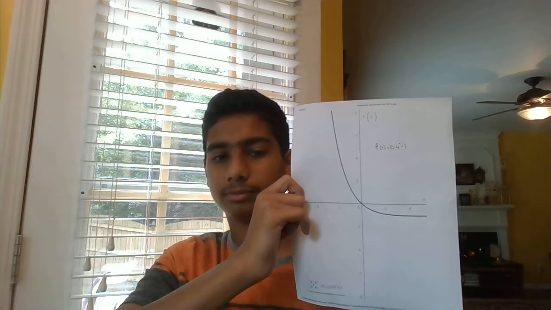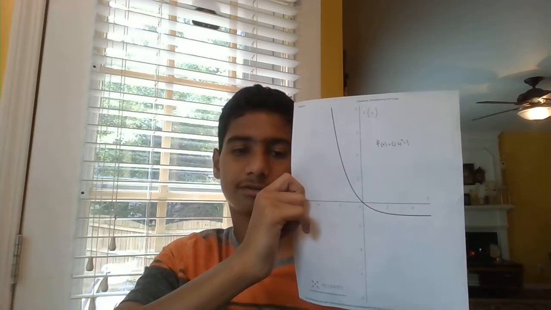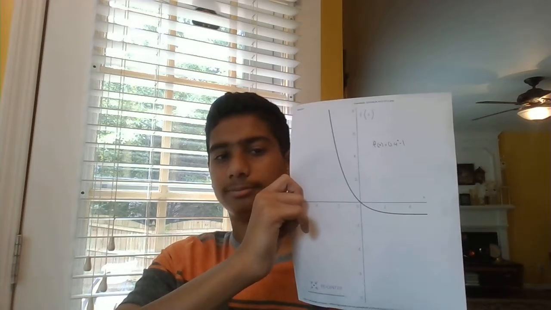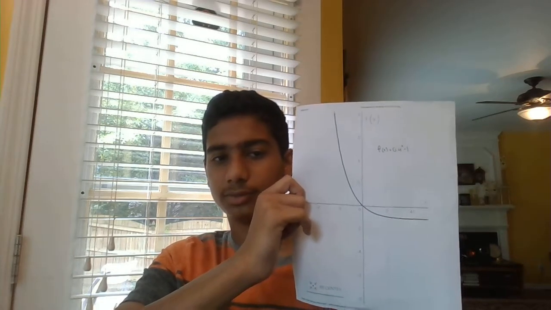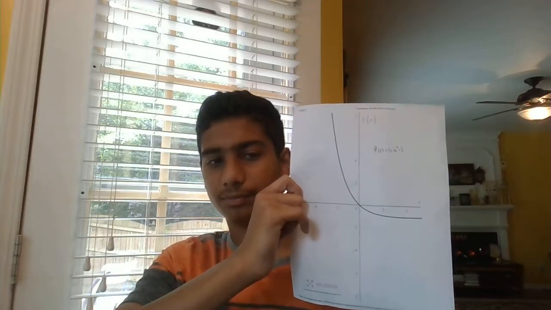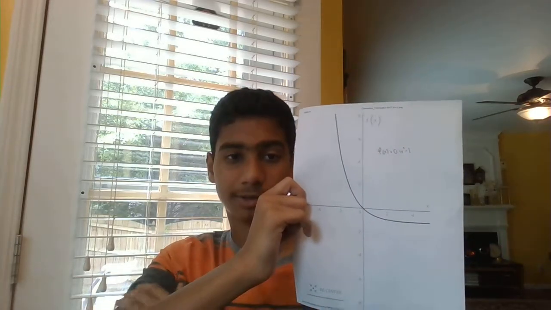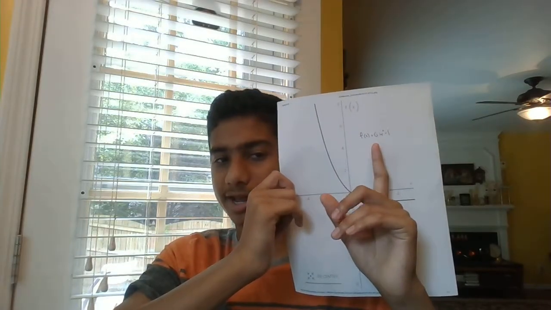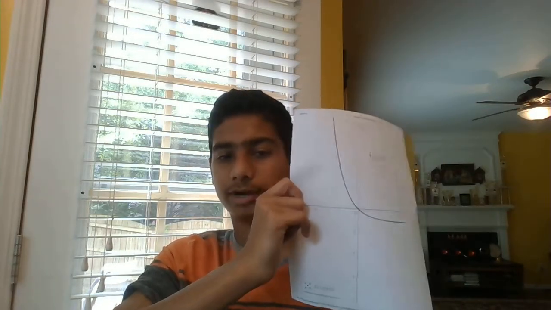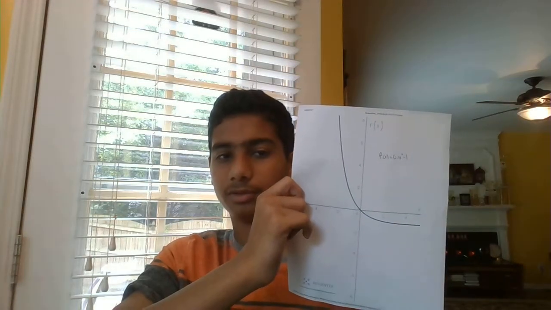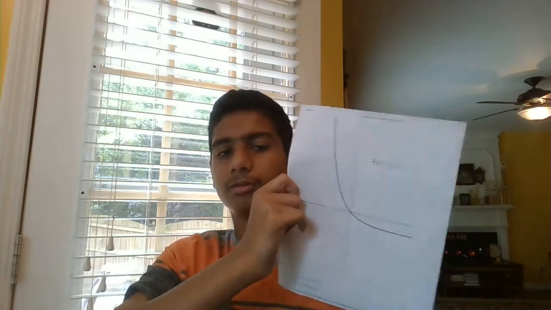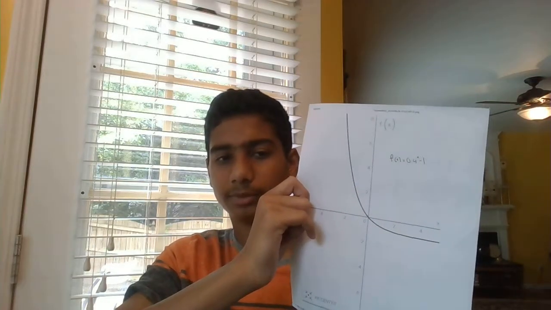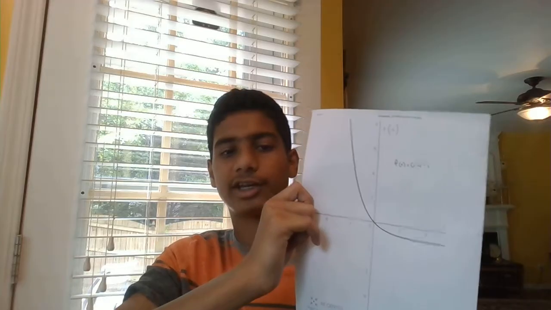And then you can tell right off the bat whether it's exponential growth or exponential decay, depending on the term that's being raised to the x power, the a term right here. If it's a fraction or a decimal that's between 0 and 1, then it will be exponential decay. But if it's any other number, it's going to be exponential growth, even if it's negative.